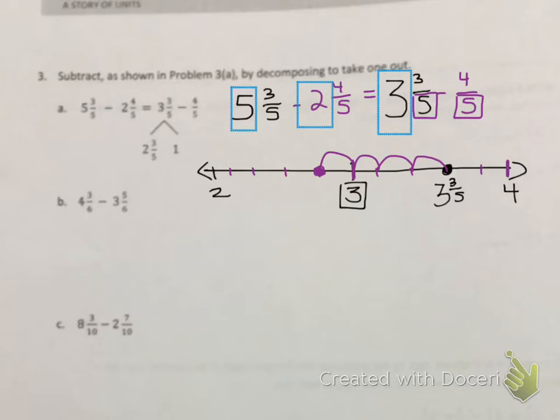Excellent. Our answer is 2, 1/5, 2/5, 3/5, 4/5. So it is 2 4/5, and that's my answer. 2 4/5. Awesome. Let's do the next one together.